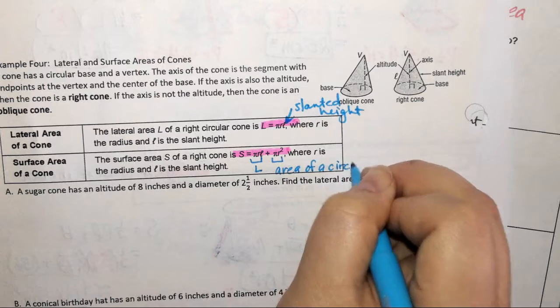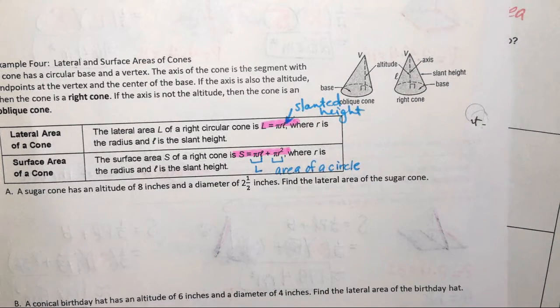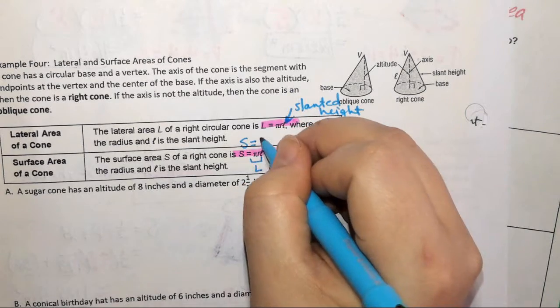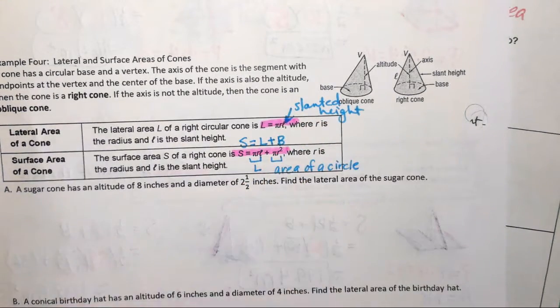But isn't our circle our base? So it's still really the same formula. It's still L plus B. It's still find the lateral area and then find the area of the base. They've just spelled it out for you. But as long as Alex can ID he's been given a cone, he's got L equals pi r L on his little handout. Just plugging and checking.